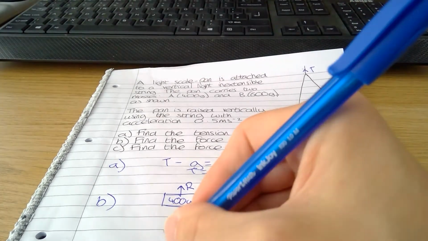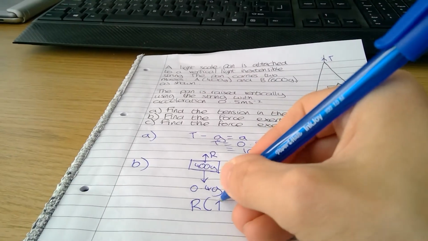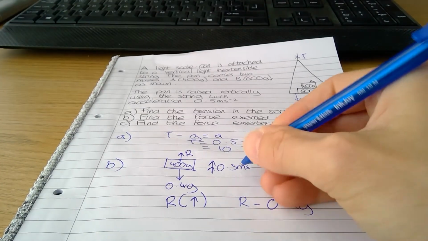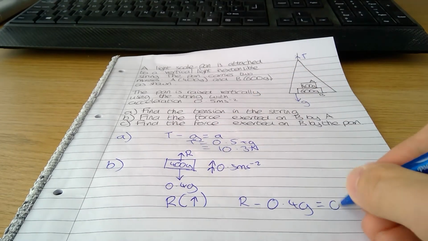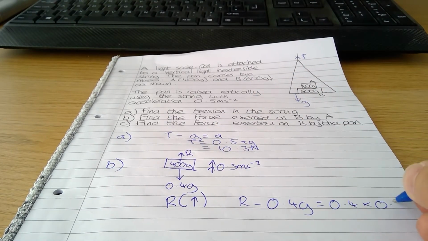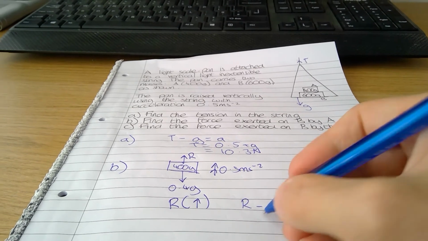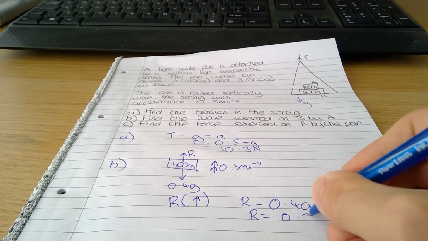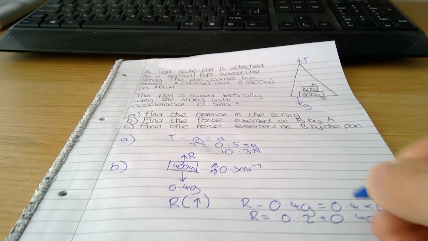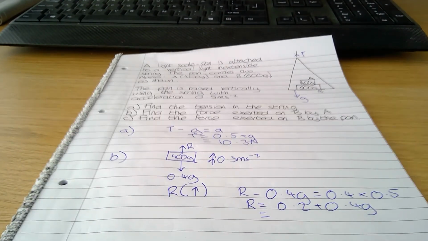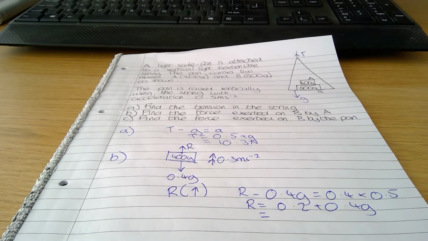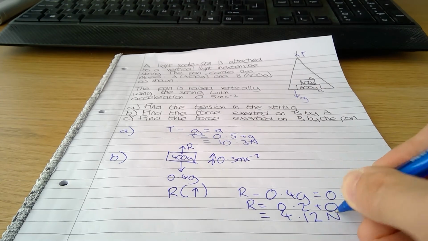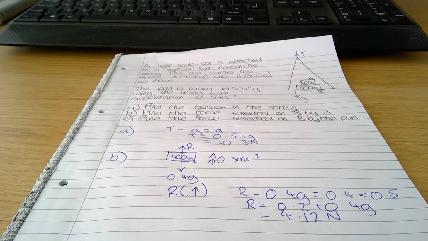So if we resolve vertically on A, R subtract 0.4 G is the mass, which is 0.4, times the acceleration, which is 0.5. So we can then resolve to get R is 0.2 add 0.4 G, and we will just calculate what that is, which is 4.12 newtons.